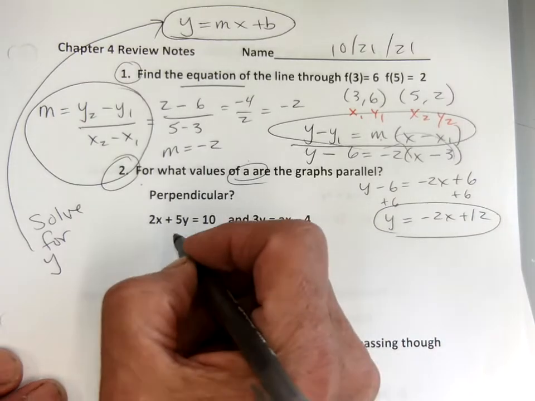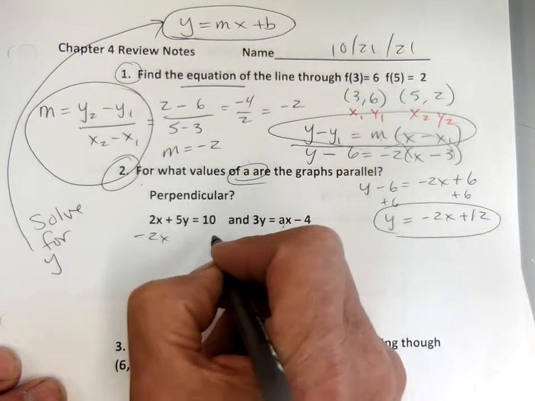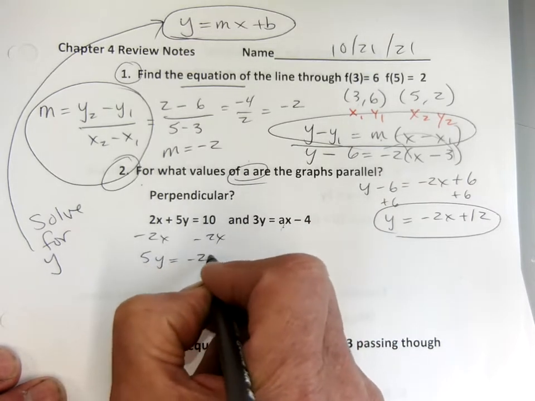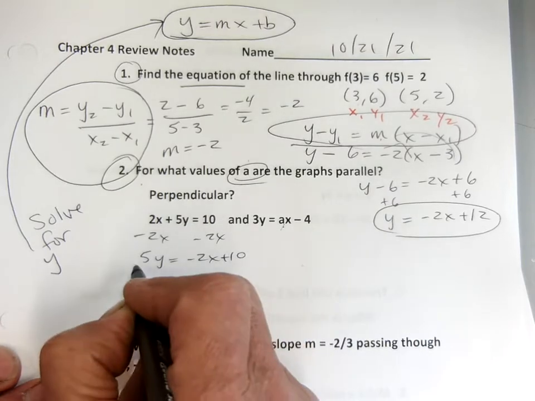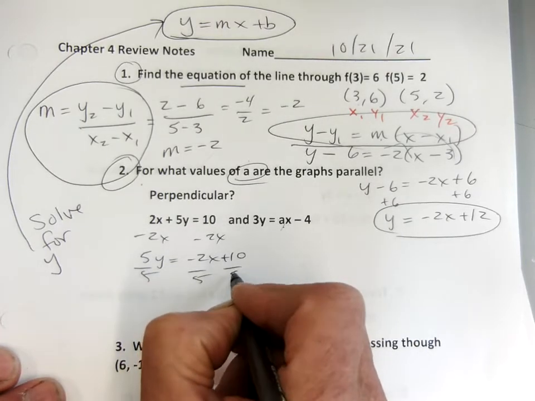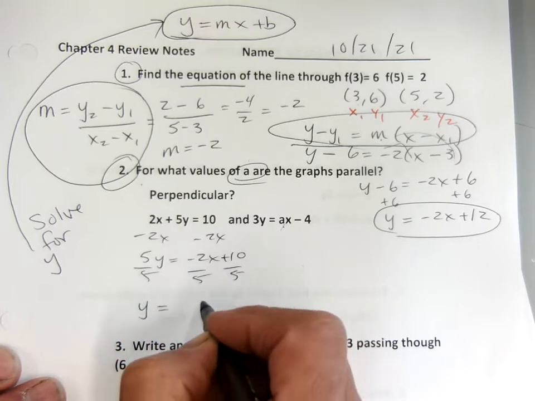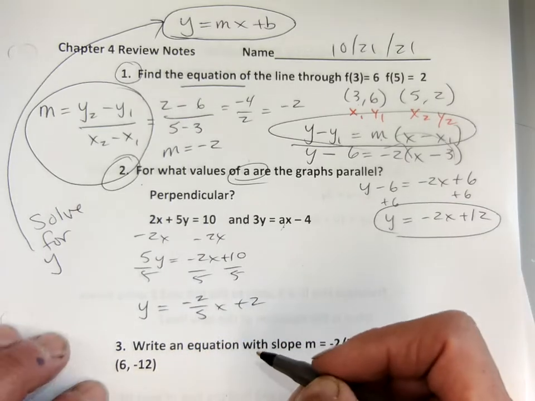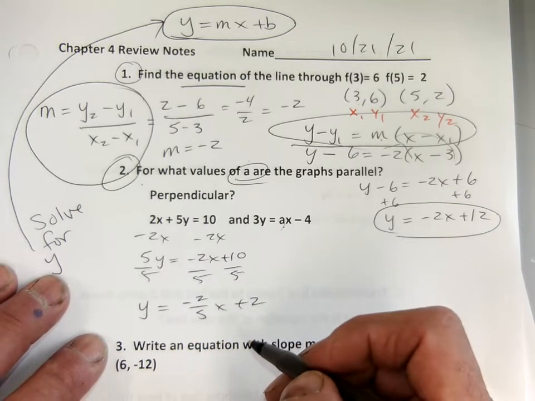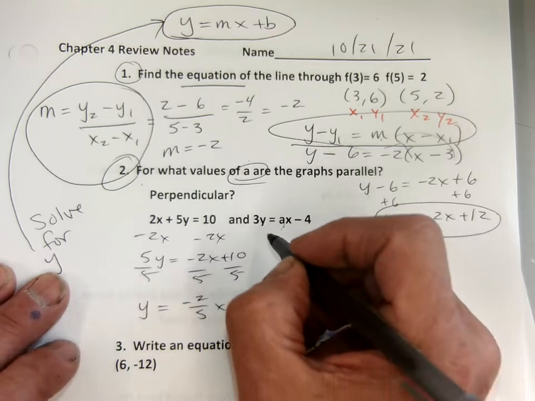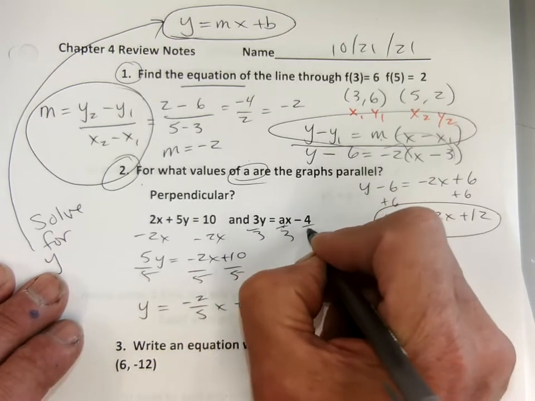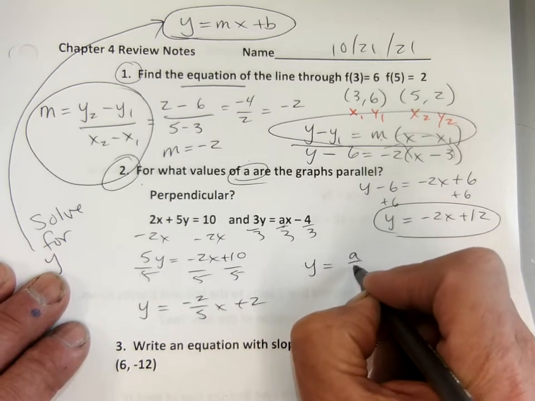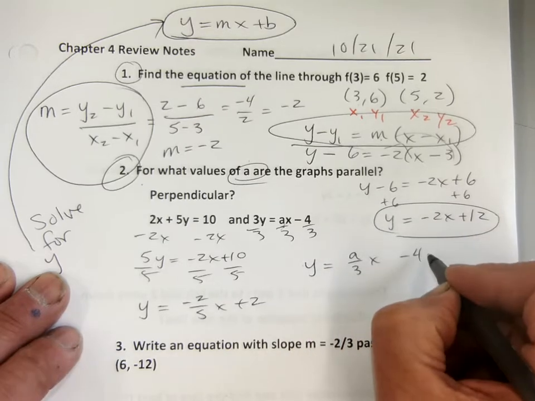So, okay, I'm going to do this. Minus 2x, minus 2x, 5y equals negative 2x plus 10. Divide by 5, divide by 5, divide by 5. y equals negative 2/5 x plus 2, right? Now, divide by 3, divide by 3, divide by 3. y equals a over 3 x minus 4/3.